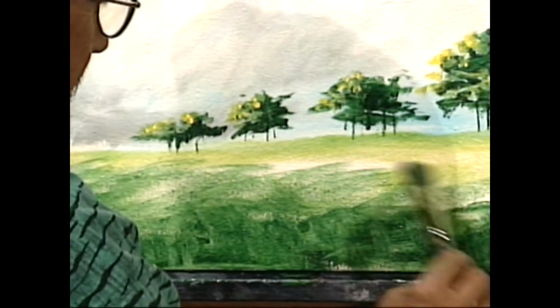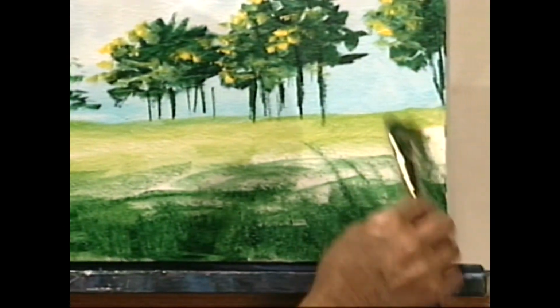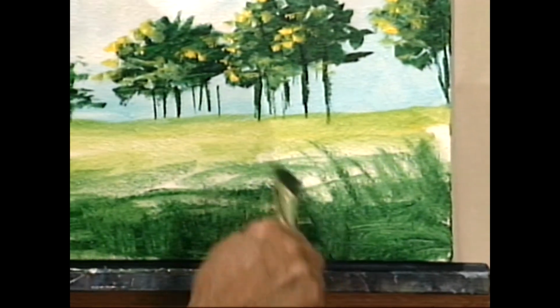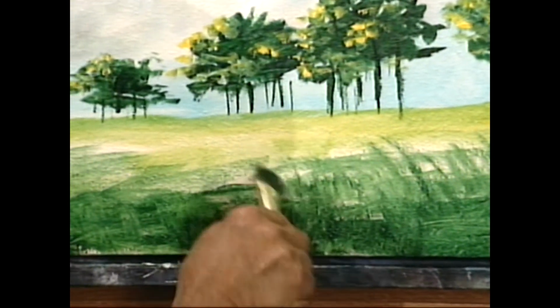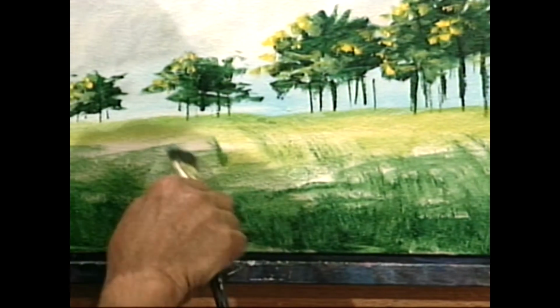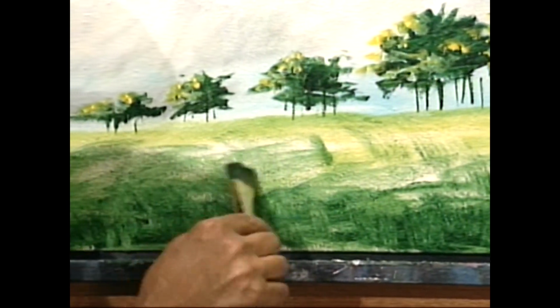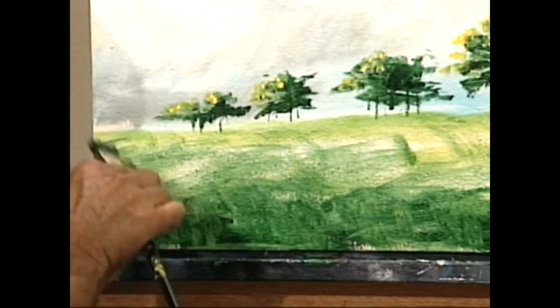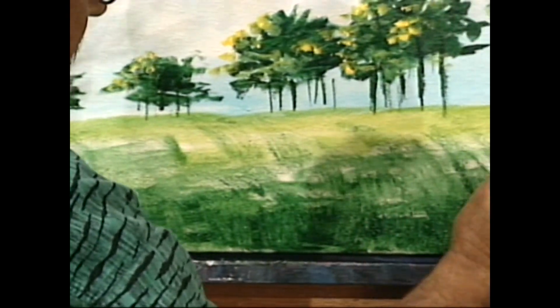Now I push my brush upward a little bit to give a texture of the plant. If I go all horizontally, it's going to have an effect of the water almost. But when we go upward like that, it gives a texture of the plant.